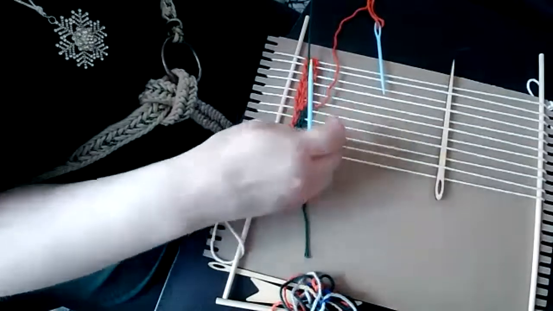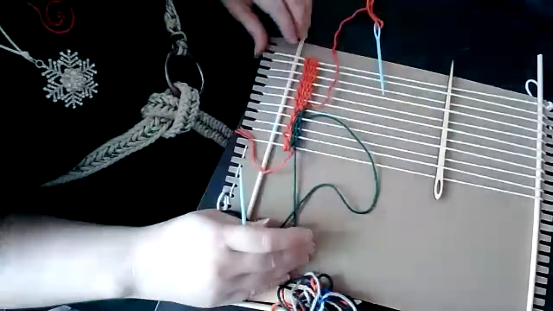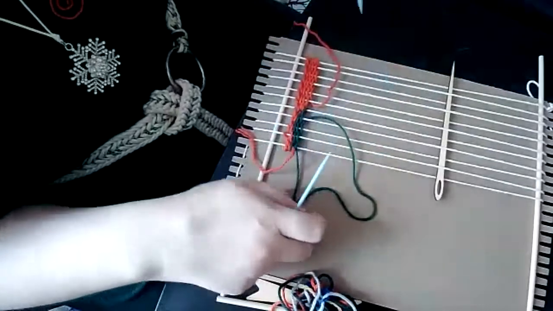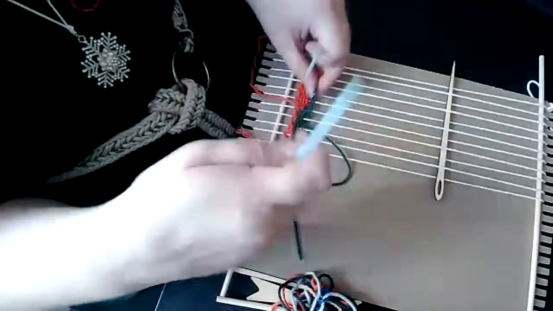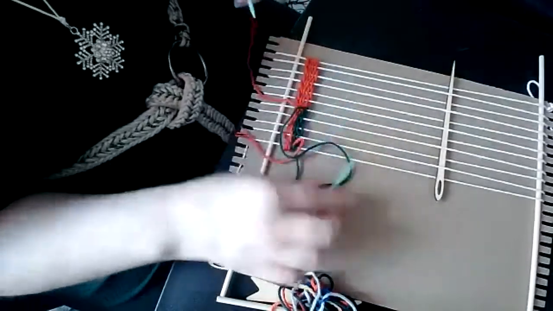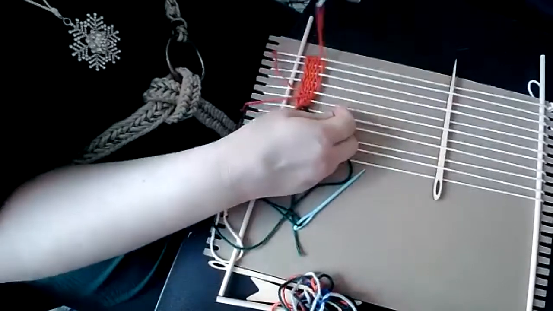Be careful not to pull too tight on the ends. So what I'm going to do this time is, once again, weave back with my red.